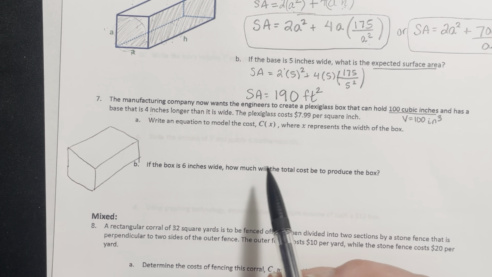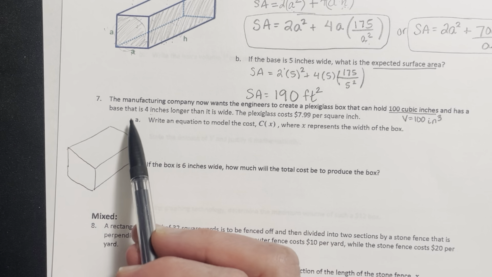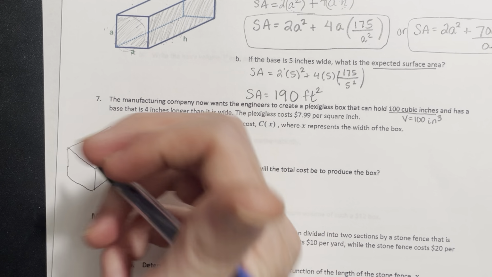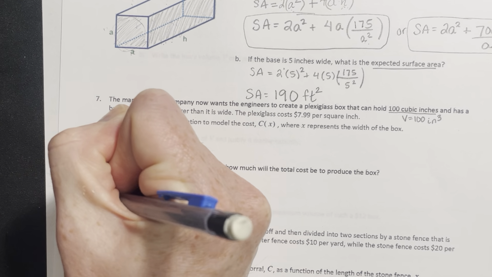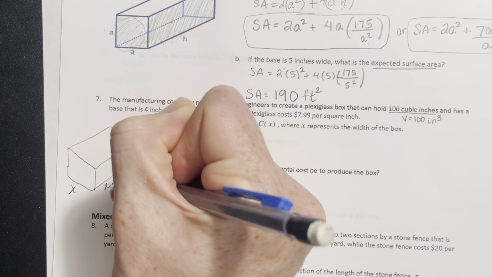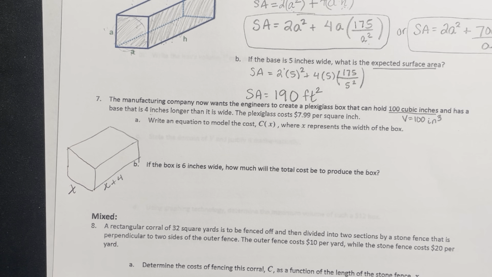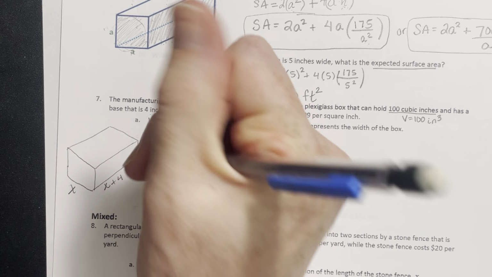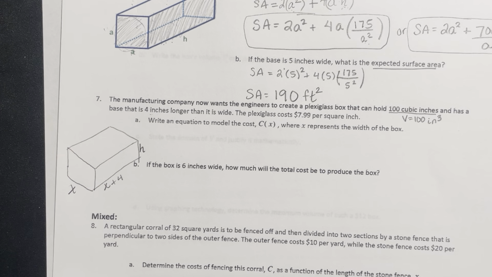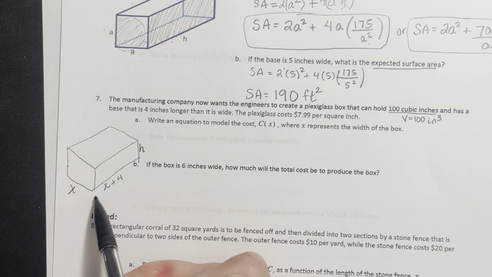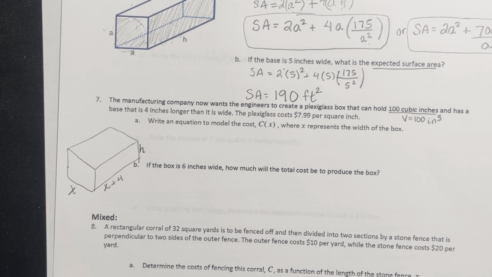We do know that the base is 4 inches longer than it is wide, so if x is the width of the box, then that length would be x plus 4. Unfortunately, we still don't know what the height of the box is, so I'm just going to let that be h, because it does not have to be the same size as the width.